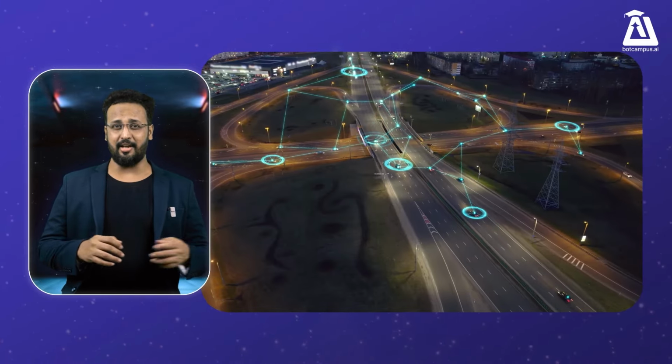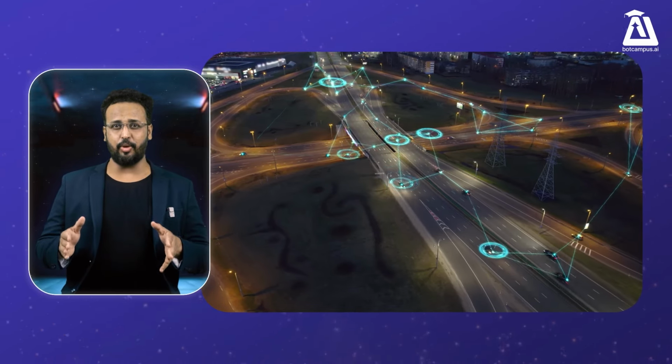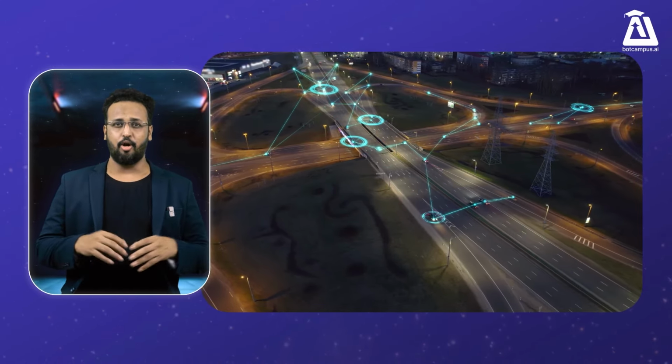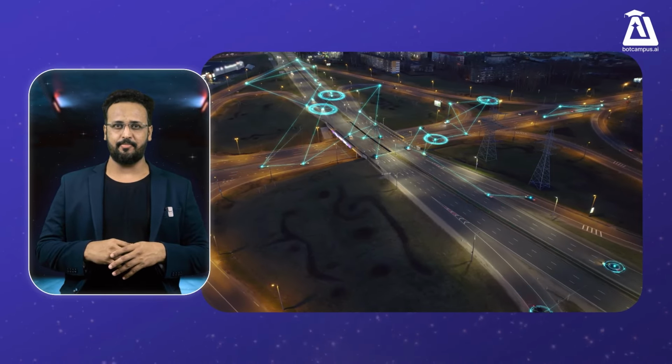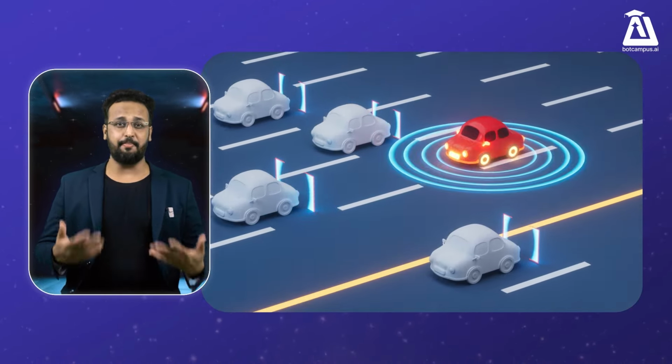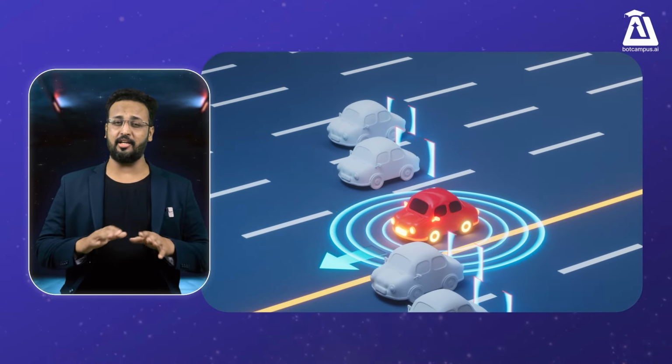Just like our game character, the car learns through experience. A smooth, quick ride earns a reward, while a near miss or a traffic violation results in a penalty. Over time, the car gets better at making decisions, learning the optimal way to drive in any situation.